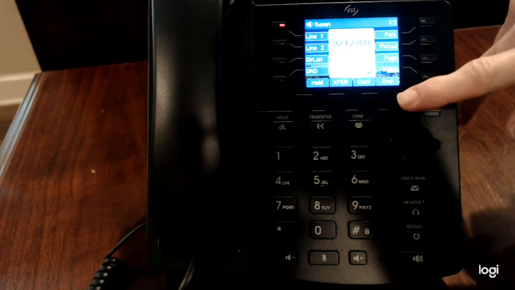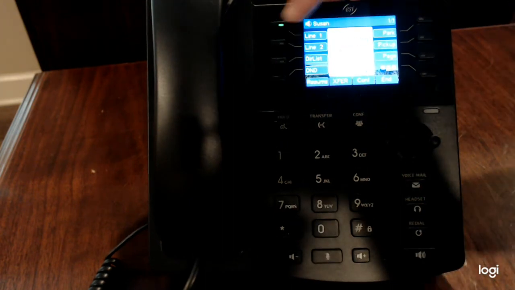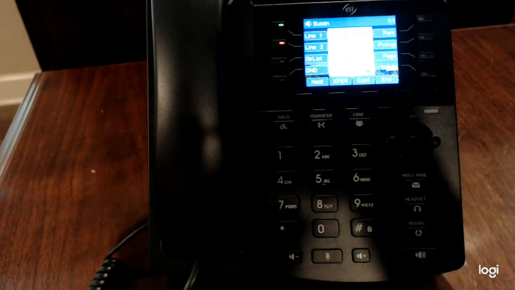So I can end that call, and then here it automatically brings up the second caller, in which case I can press resume, return to the second caller, and then answer or handle it in whatever way I need to handle it. So that's what it looks like when you're receiving a second call.